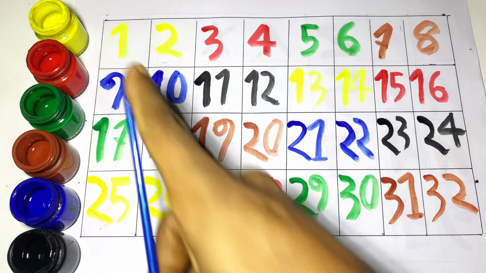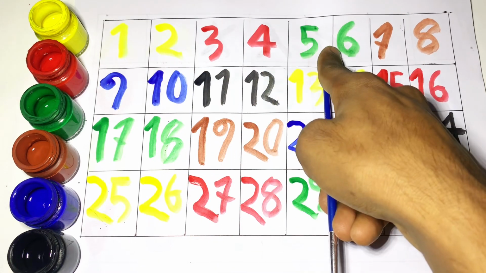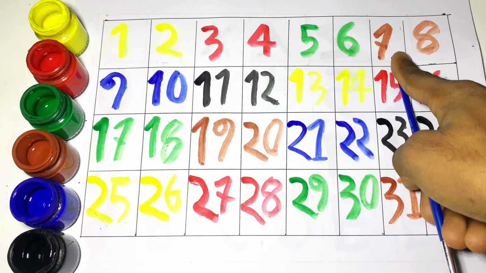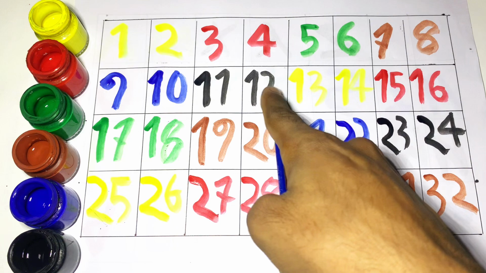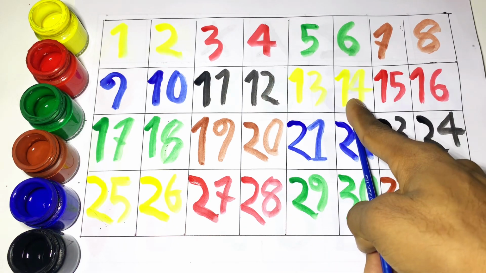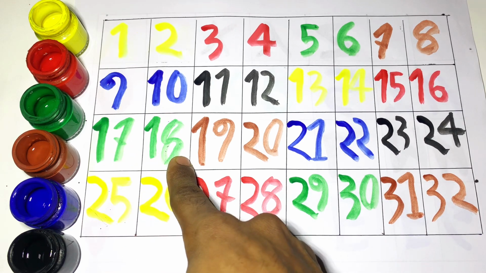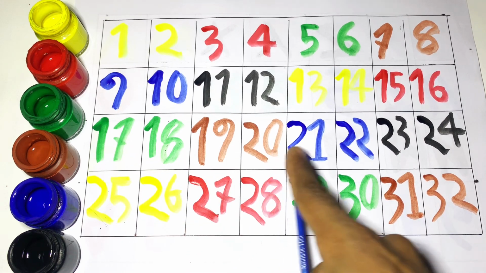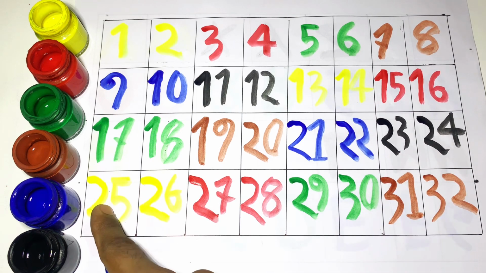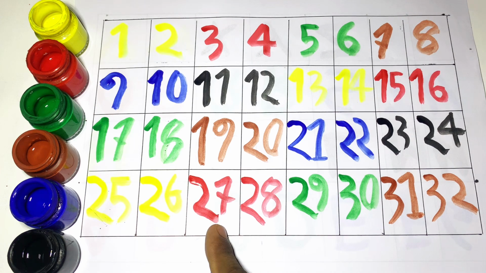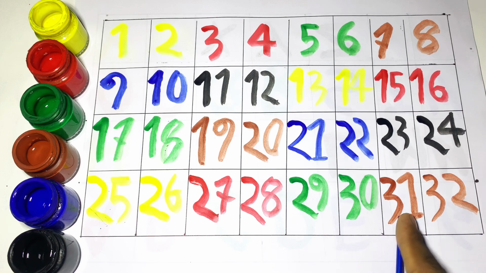Kids, today we draw 1, 2, 3, 4, 5, 6, 7, 8, 9, 10, 11, 12, 13, 14, 15, 16, 17, 18, 19, 20, 21, 22, 23, 24, 25, 26, 27, 28, 29, 30, 31, 32.